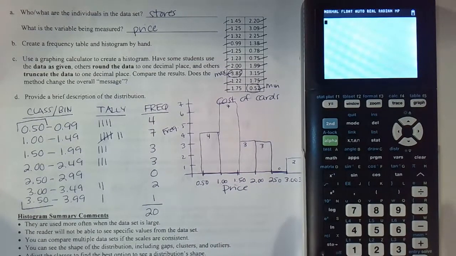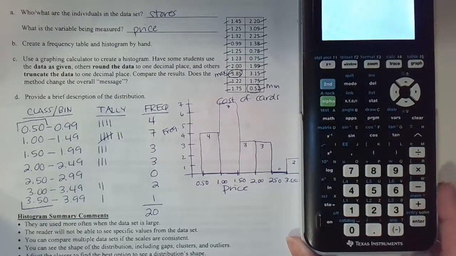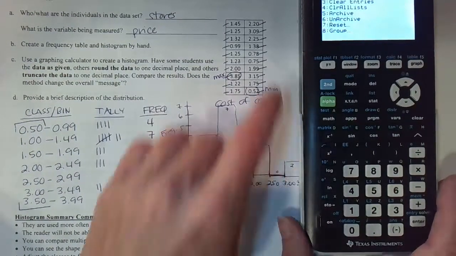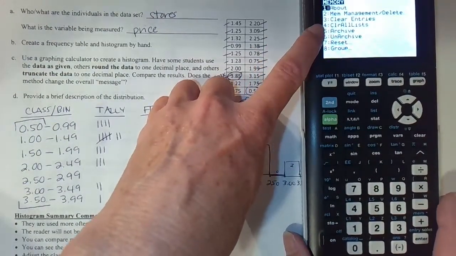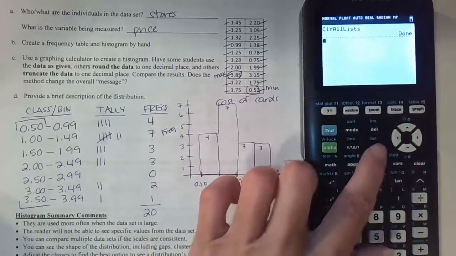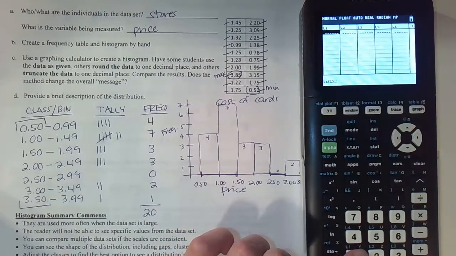Now, I cleared the memory out of my calculator. You can either do that, or at the very least, press second and then the plus sign for memory, and there's an option for clear lists. If you have any old data in your columns, press 4, enter, and it's wiped out. So when I press stat and option 1 for edit, all my columns are empty, and I am ready to start entering my data.